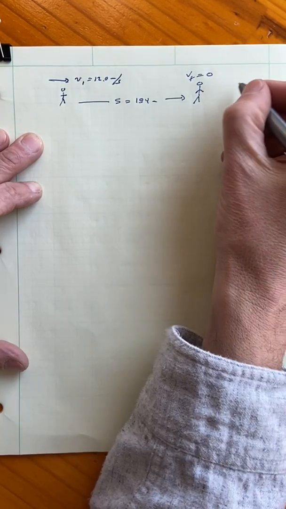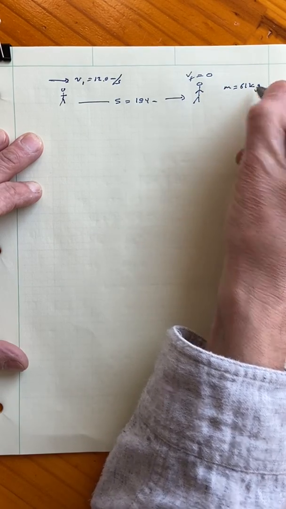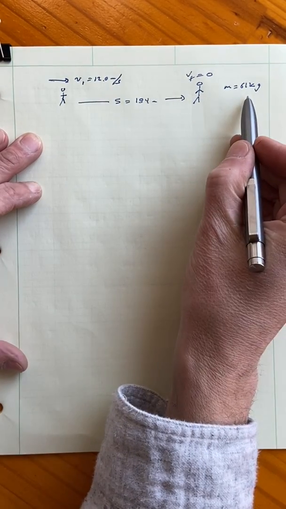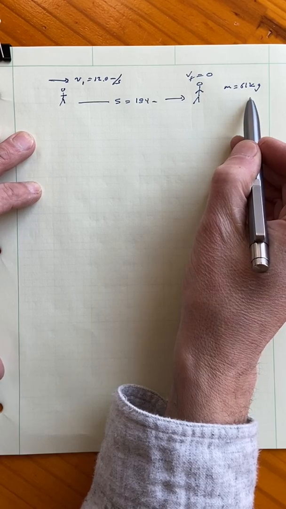The mass of the skier is given to be 61 kilograms. So it looks like a 2 sig fig problem, even though that's 3, that's only 2. So we'll aim for a 2 sig fig answer.